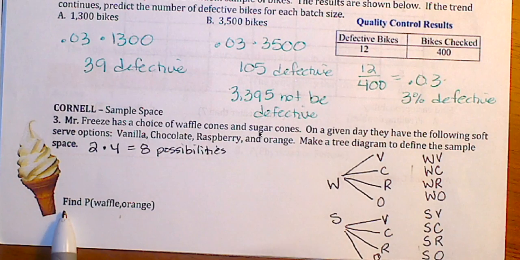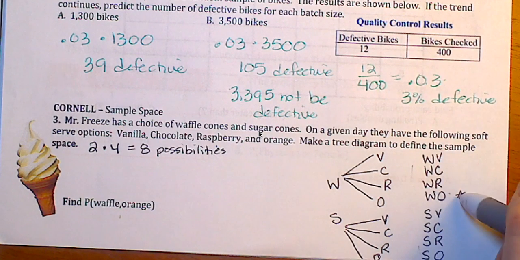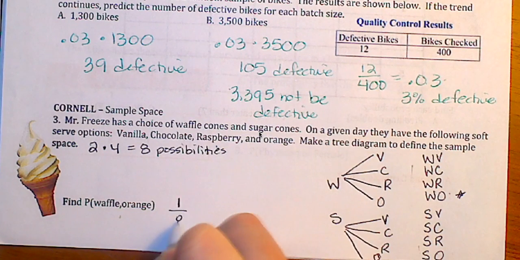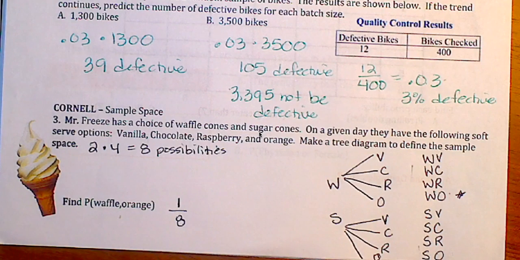Now, this one says probability, you want to find the probability of a waffle and an orange. So, waffle and orange is right here. And there's only one way you can get a waffle cone and orange soft serve. So that's 1 out of 8 possibilities, which you can write as a decimal if you want, or you can leave it as a fraction as long as it's simplified, okay?